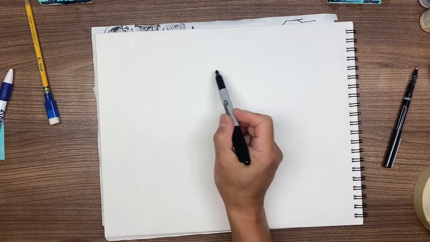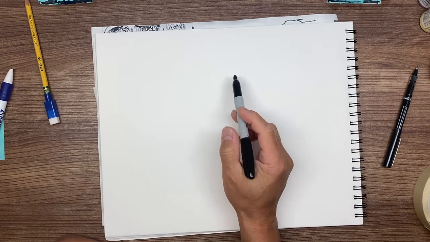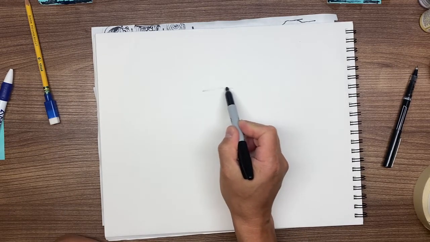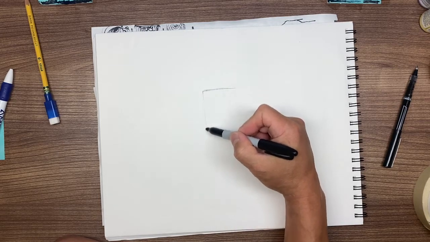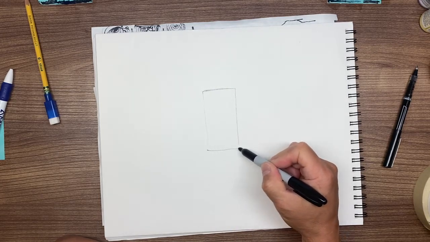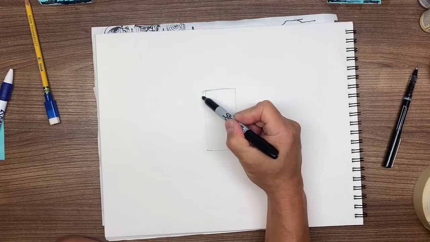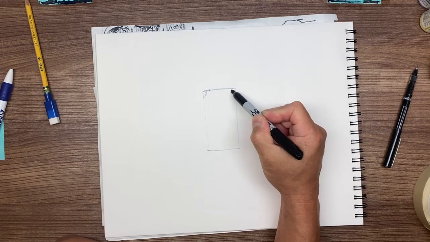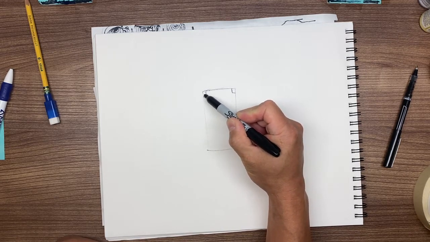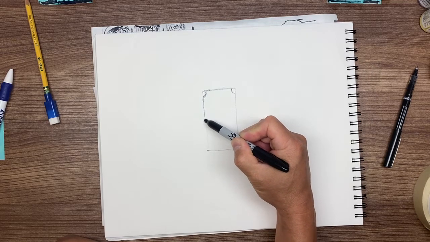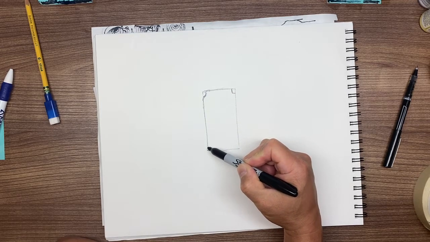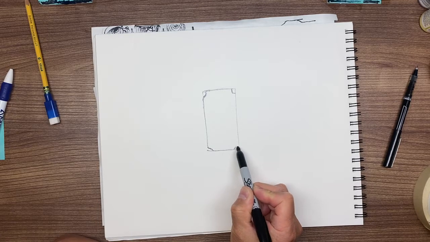You can start off with from the side view. What does the can look like from the side view? And I can start off with just a rectangle, and from there I can carve into it and draw the contour, the lip, the body of the soda can, and just the design of the soda can.